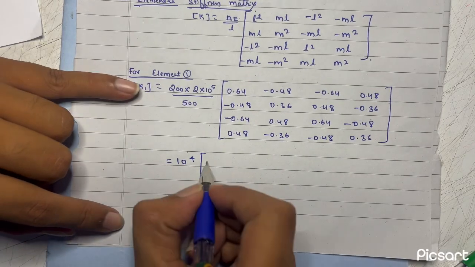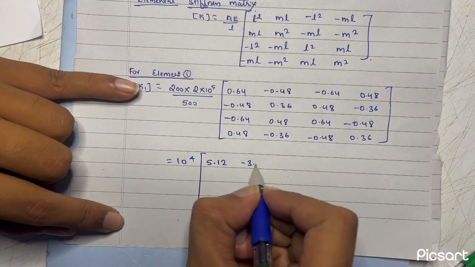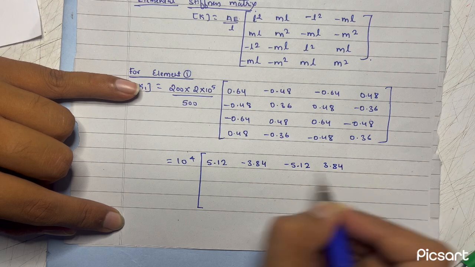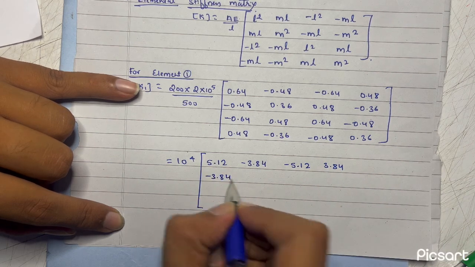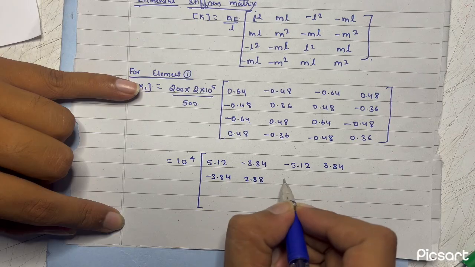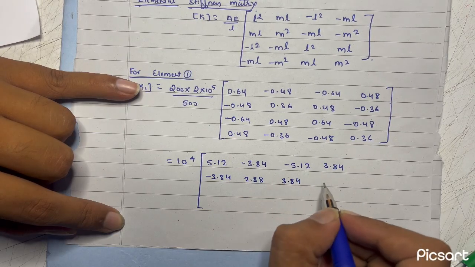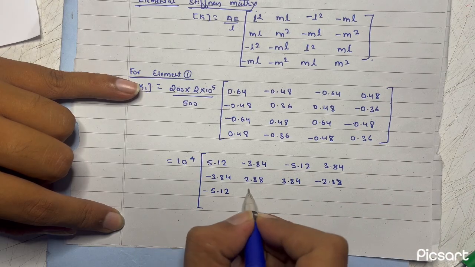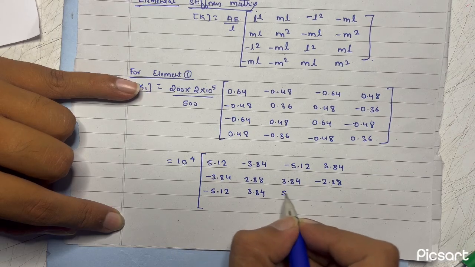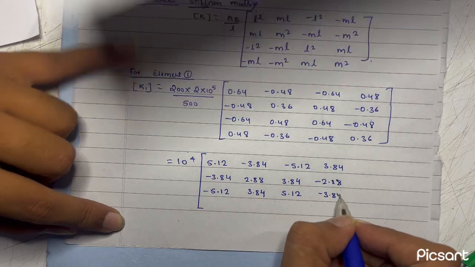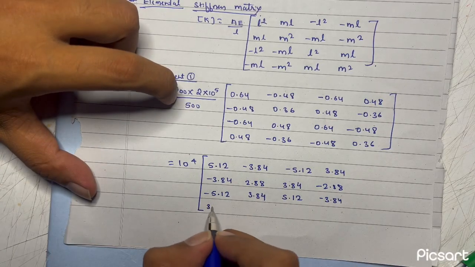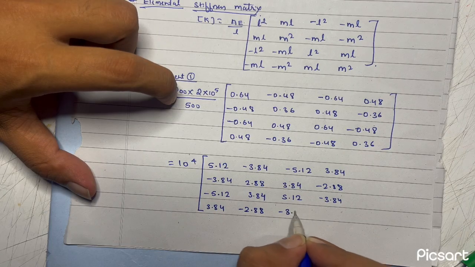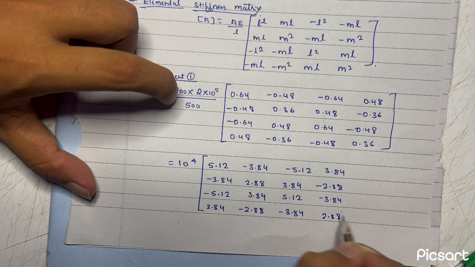Here we'll get 5.12, minus 3.84, minus 5.12, 3.84; minus 3.84, 2.88, 3.84, minus 2.88; minus 5.12, 3.84, 5.12, minus 3.84; 3.84, minus 2.88, minus 3.84, 2.88.